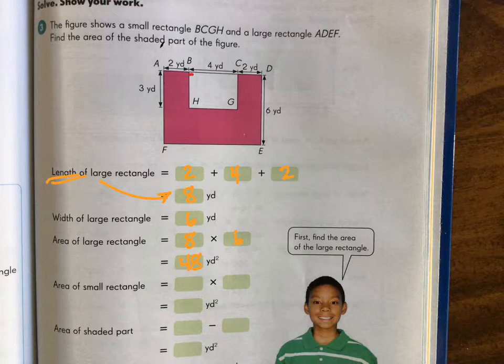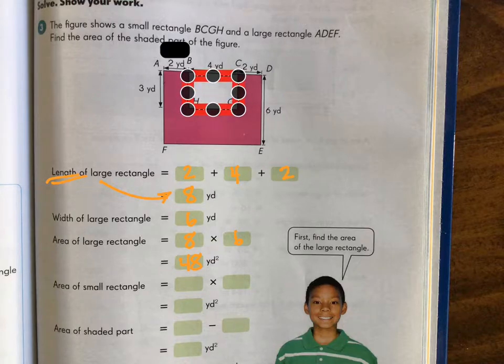Now we're going to find the area of this guy. So for the area of the small rectangle, we know the length of this small rectangle would be 4 yards because there's that side, 4 yards. And the width would be 3 yards.